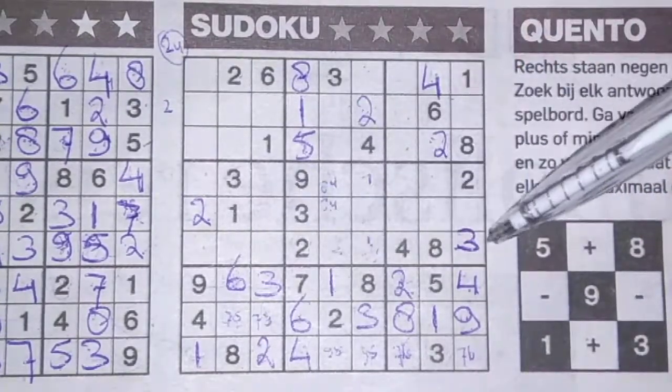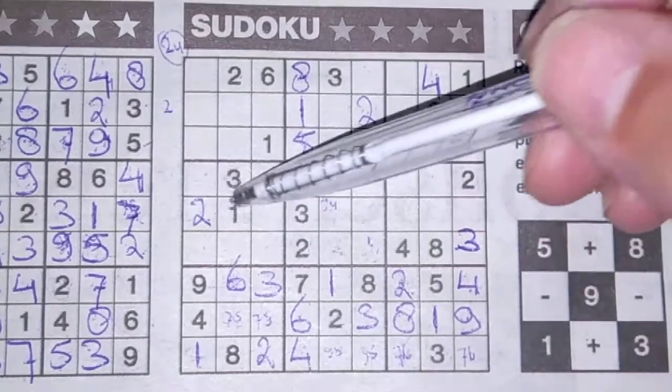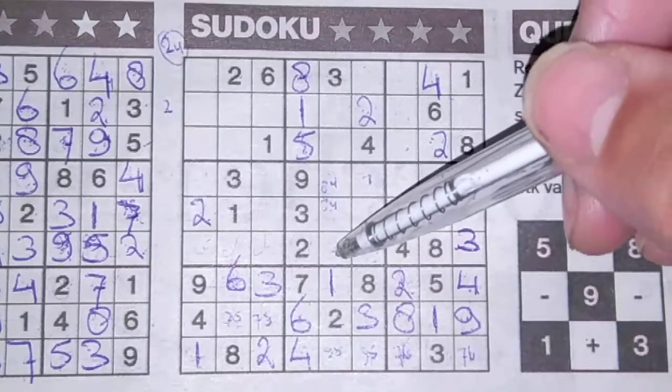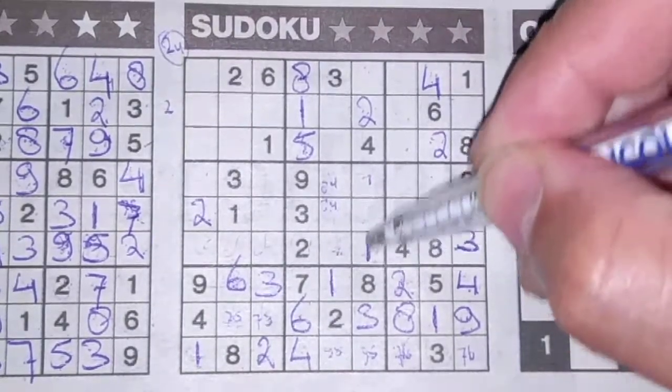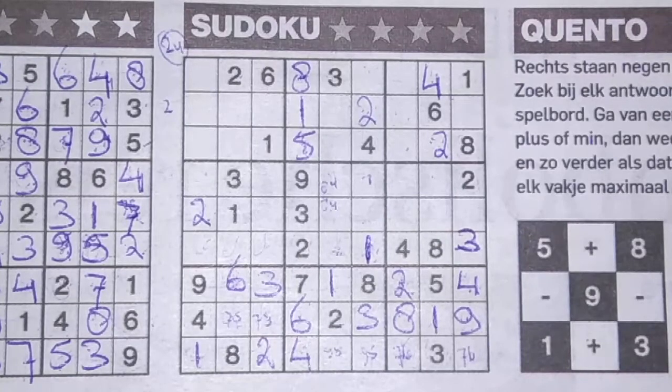So in this row, 5 missing numbers. One of the missing numbers is a 1. We see here 1, so no 1 in these 3 boxes. So the 1 could be here or could be there. We see here 1, no 1 there. 1 should be there. 9.